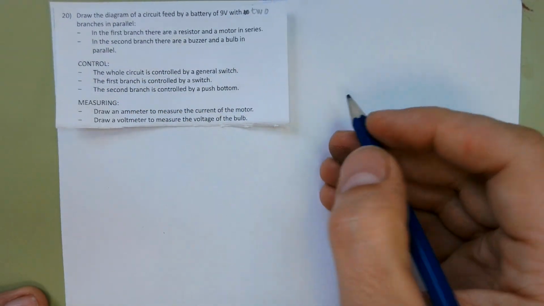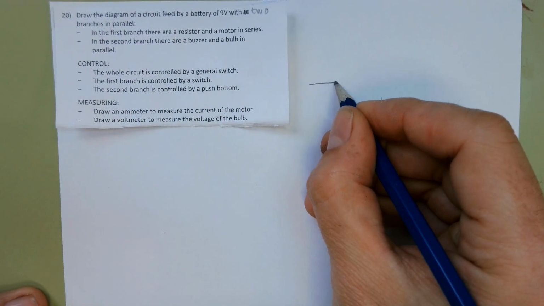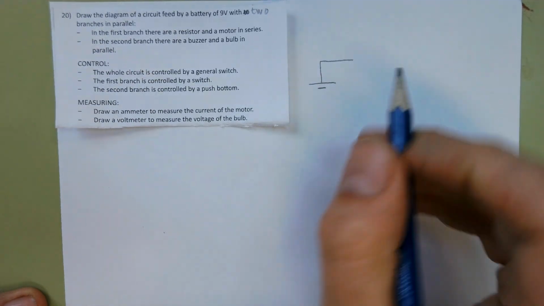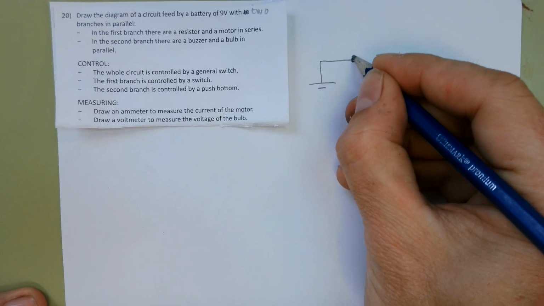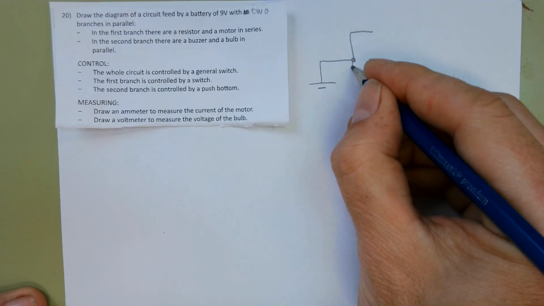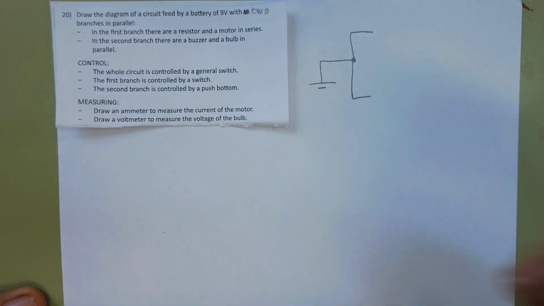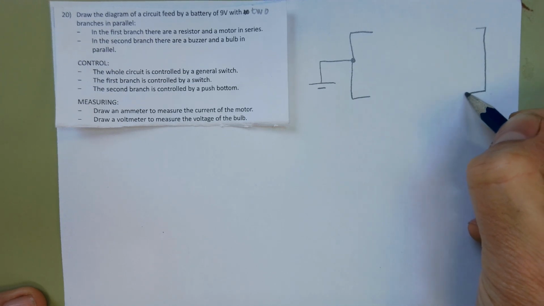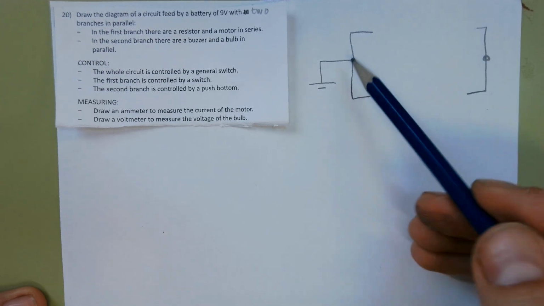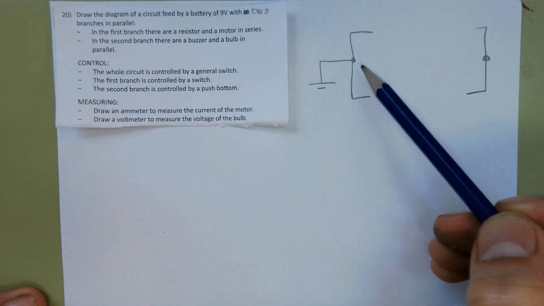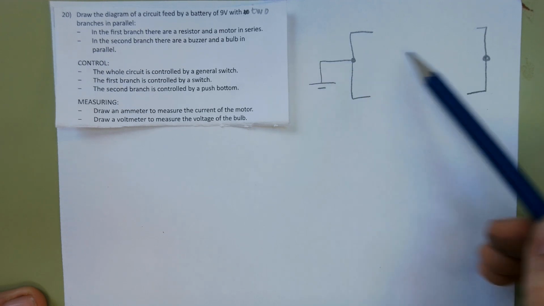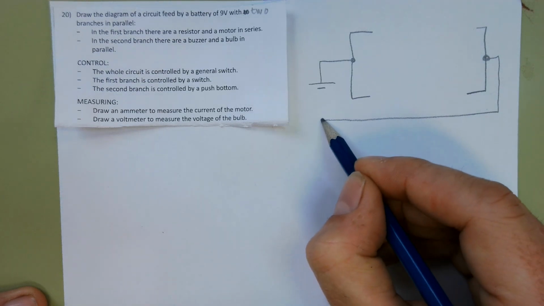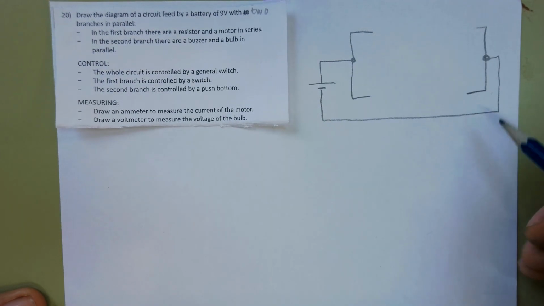So I'm going to start with a battery, and I'm going to split the circuit into 2 branches in parallel. One branch is in this direction, another branch is in this direction. To finish the circuit, these branches must be connected again. Remember that when something is in parallel, I need a connection in the input and another connection in the output, and then connect it to the negative pole.